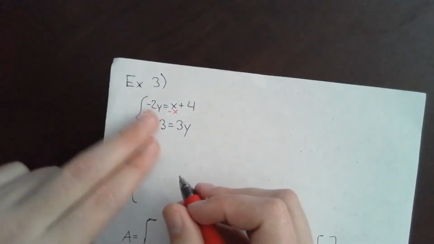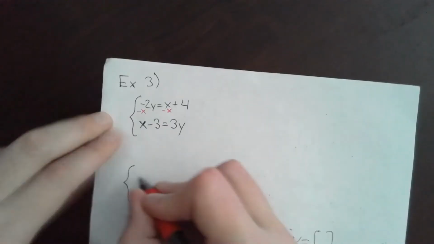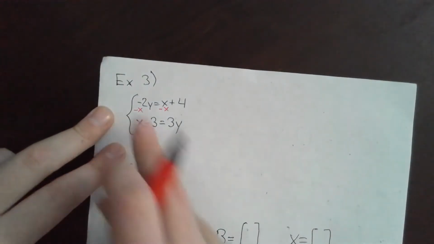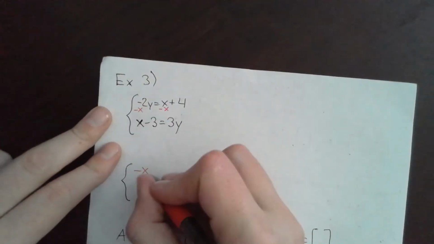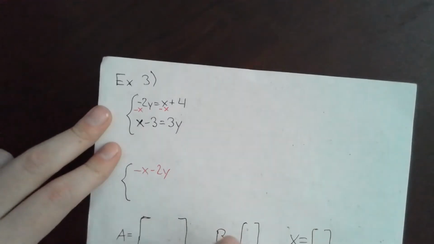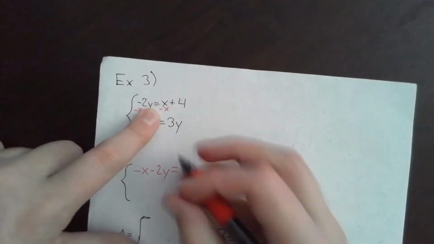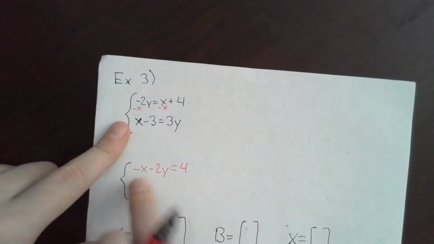We'll subtract it from that side, and it's going to end up on this other side. So now we have negative x. Next comes our y. Our y is already over there. We don't have to change anything. We just put minus 2y. And then equals, and our 4 is already on the correct side of our equal sign, so we just leave that alone. Negative x minus 2y equals 4.